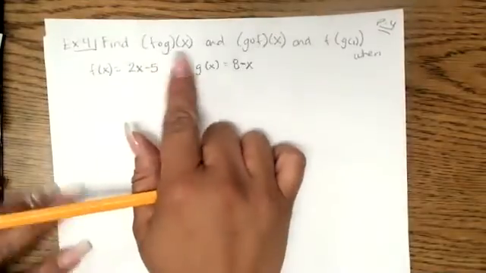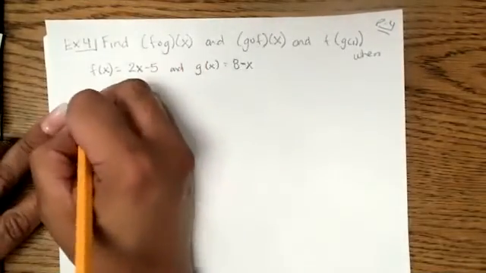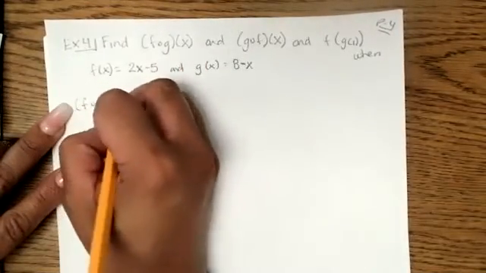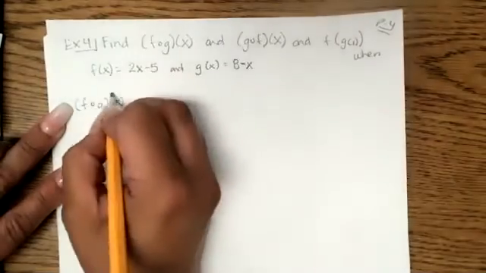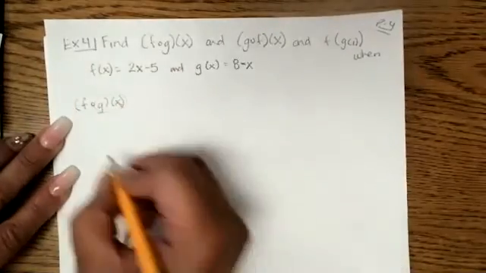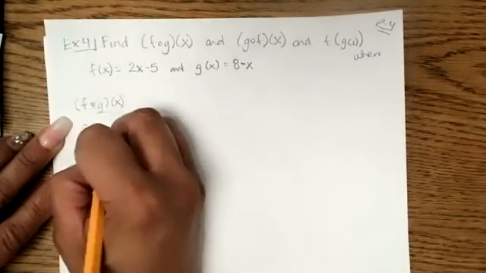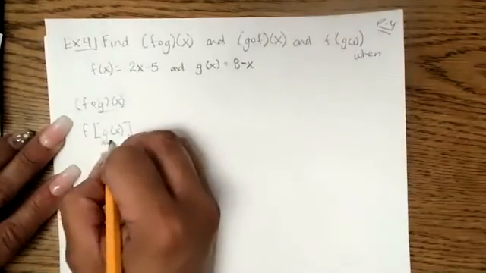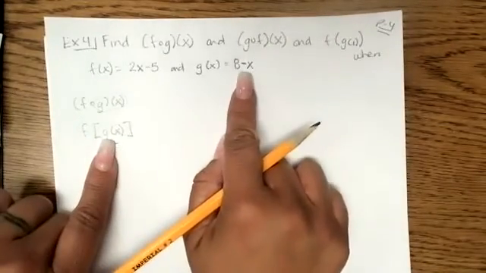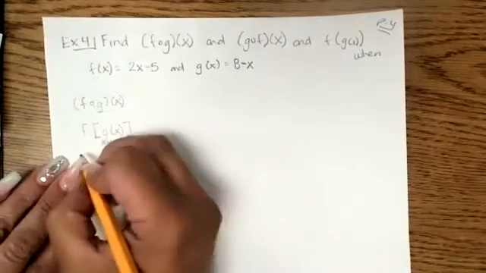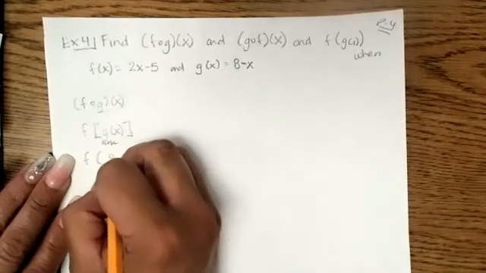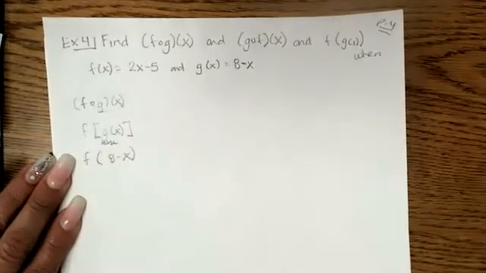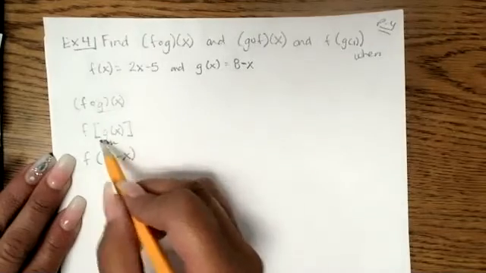First, I'm going to do this one. So I have f of g of x. The g of x goes on the inside because that's the closest. So the f is on the outside. The g of x is on the inside. I had to plug the g of x first. So that's going to be the 8 minus x. So I'm going to put 8 minus x right there. So f is on the outside, 8 minus x is on the inside. And because I plugged it in, the g is gone.